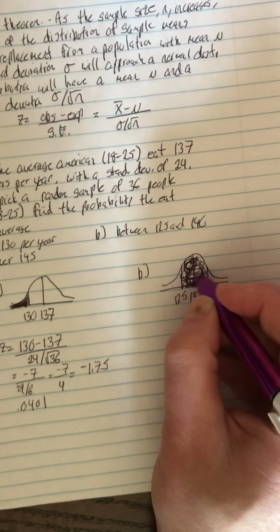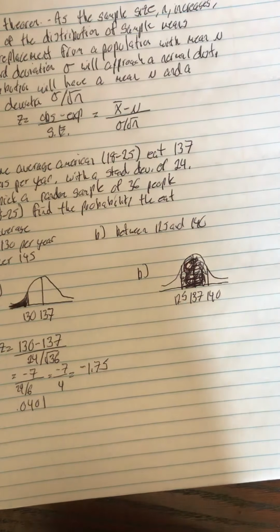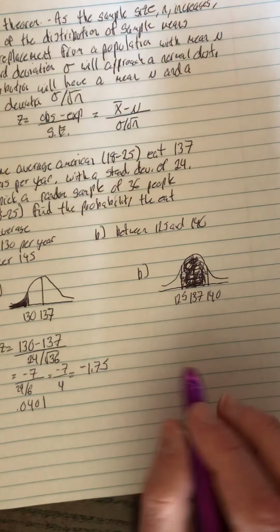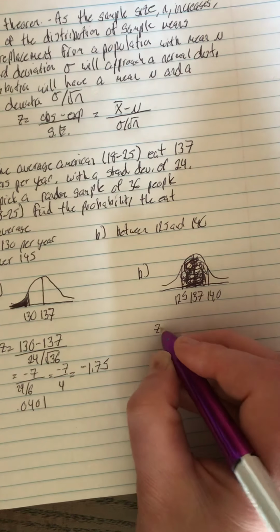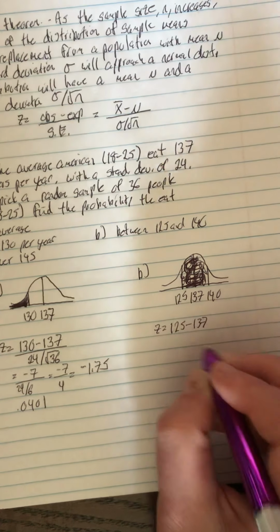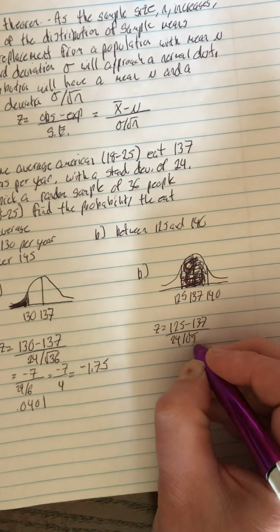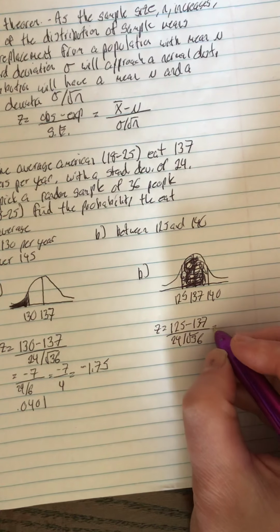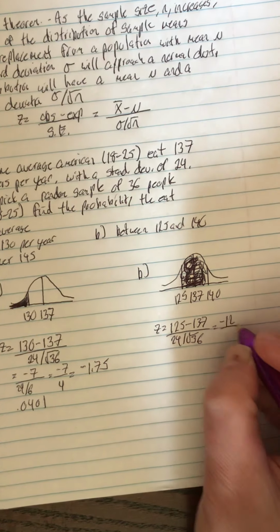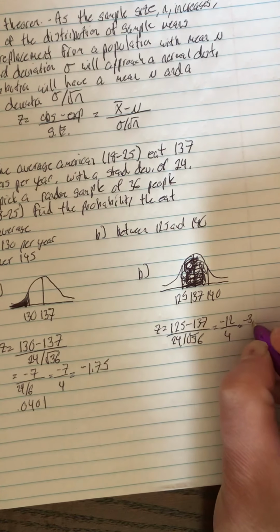Guys, this becomes so much easier if you just keep doing it over and over. Draw that picture. So find our z-score for 125. Well, z is 125 minus 137, and I still have 24 over the square root of 36. So I now have negative 12 over 4, which happens to be negative 3.00.